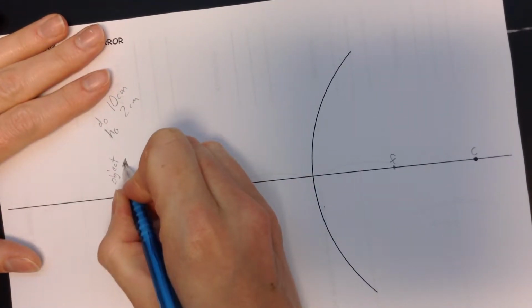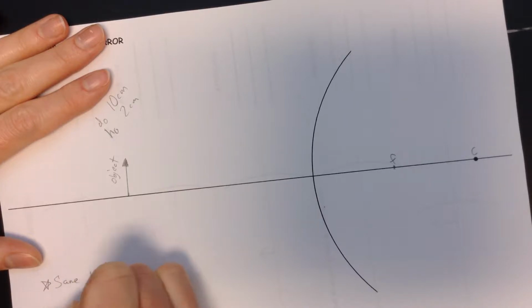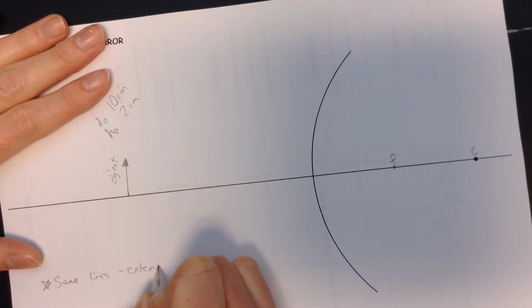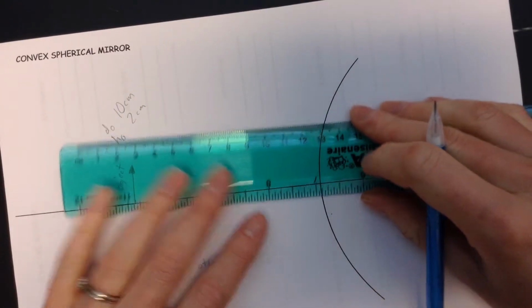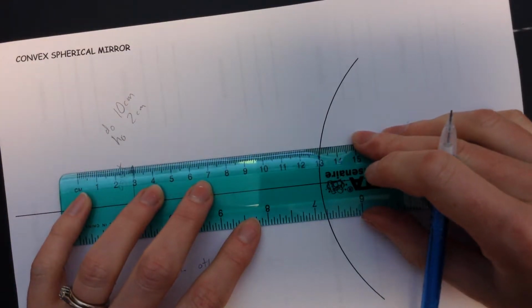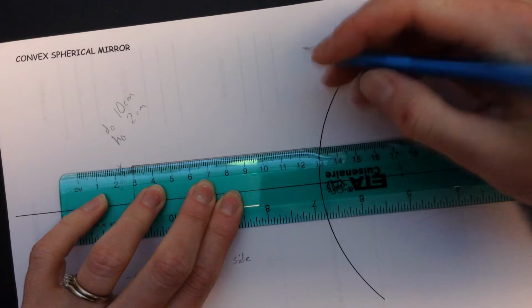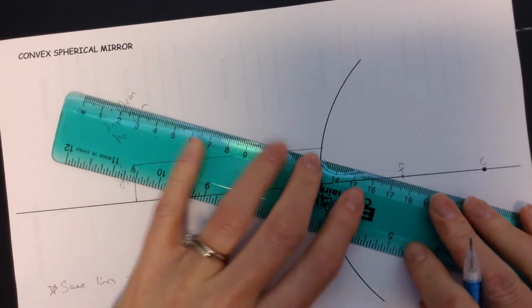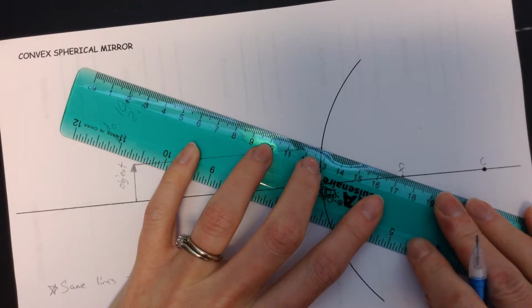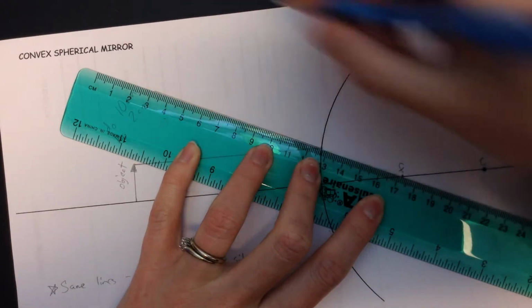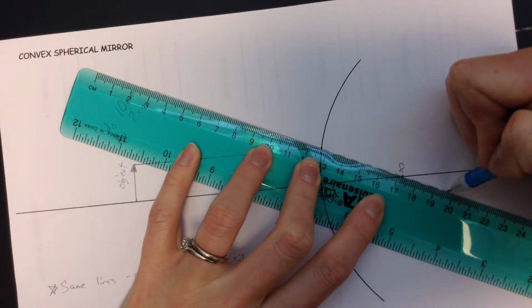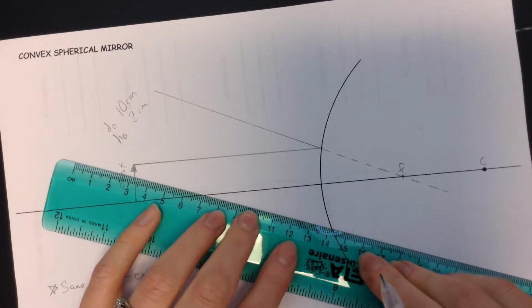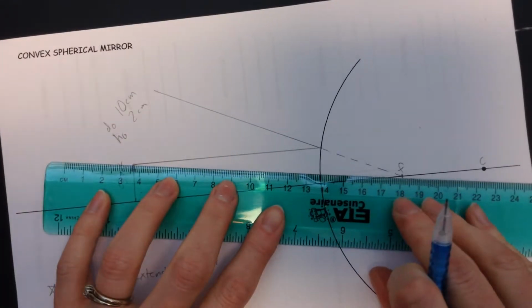Okay, so same lines. It's just going to be on the other side of the mirror. So I'm going to make that note. Same lines, but I'm going to have to extend to the other side of the mirror, and you'll see why here in a second. So my first line, remember, is parallel to the axis, and then it hits the mirror. Now this is where it's different. The focal point's over here, so the line would go like this. And there's my outgoing ray, but I'm going to extend this over here toward the focal point. And you'll see here in a minute. There it is.